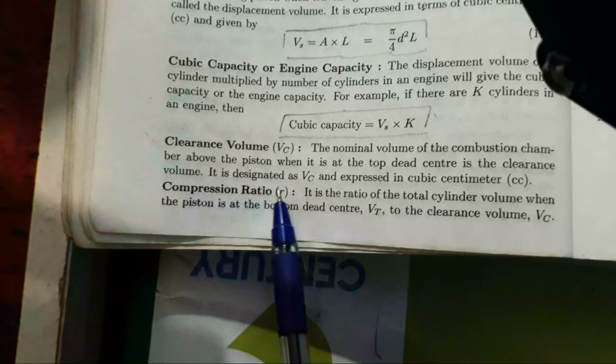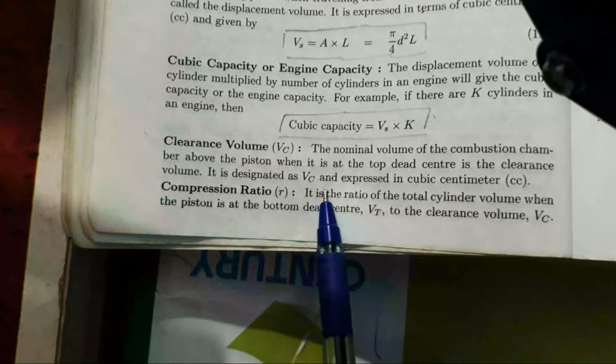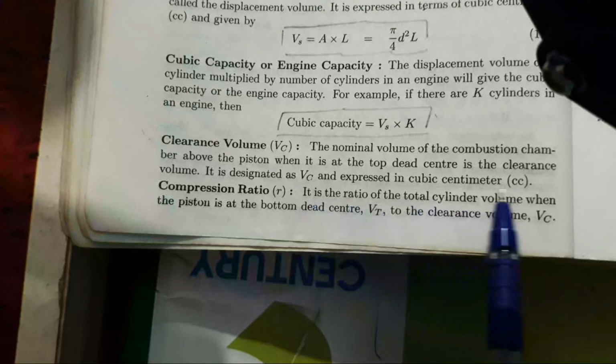It is designated as Vc and expressed in cubic centimeters, cc.